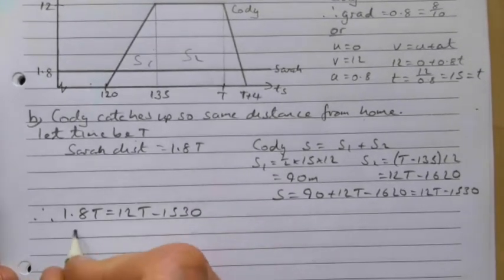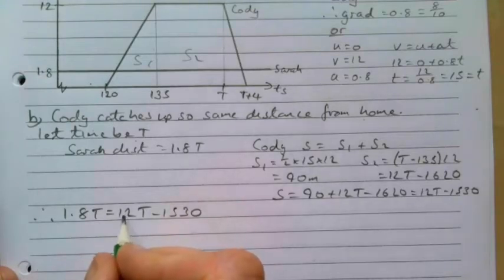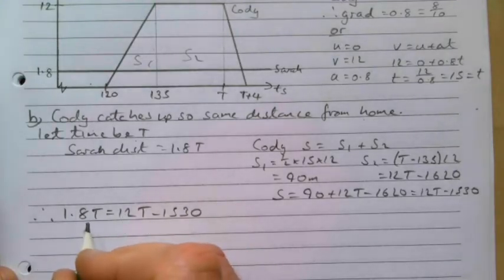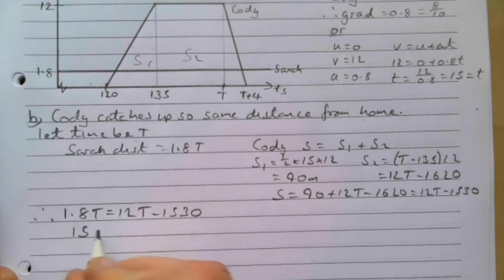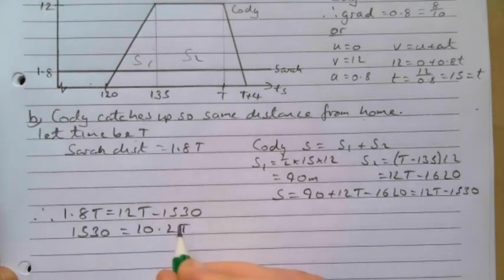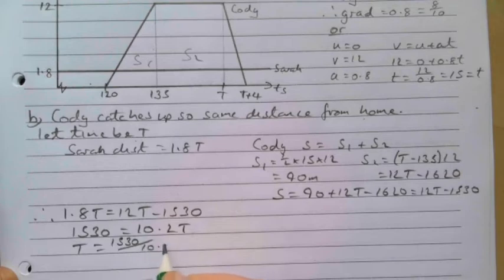Tidying this up, I'm going to do a bit of rearranging. 1530 equals 10.2t, so t is 1530 divided by 10.2, and that gives us then 150 seconds.